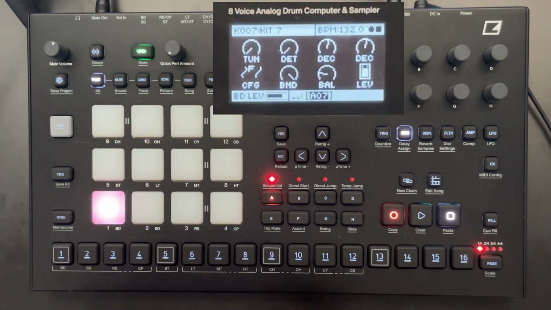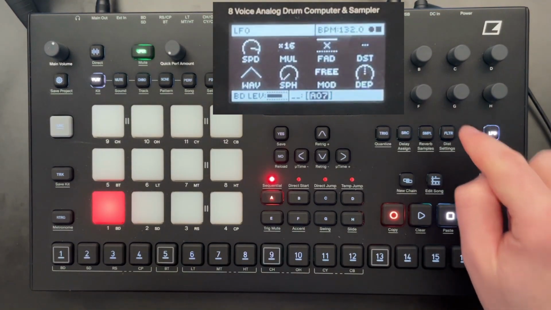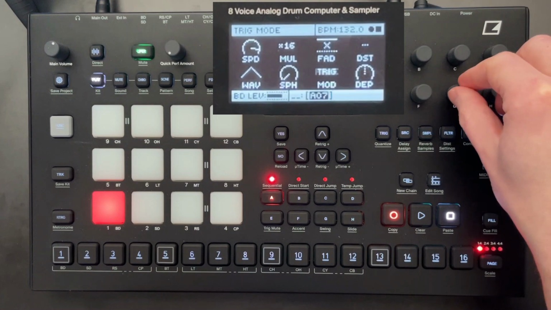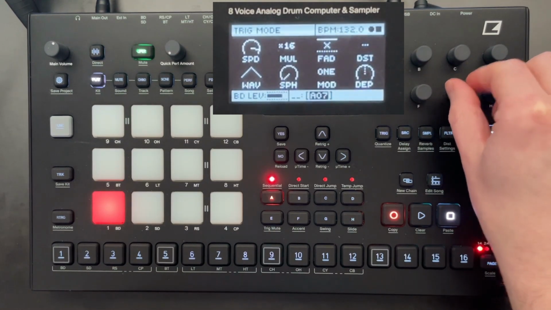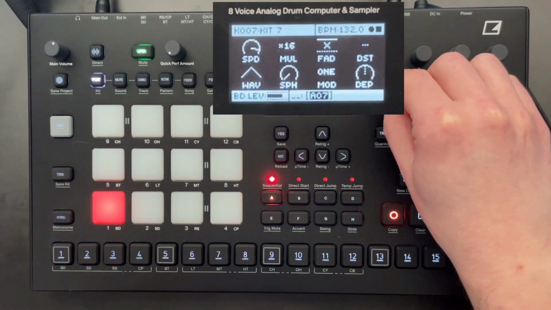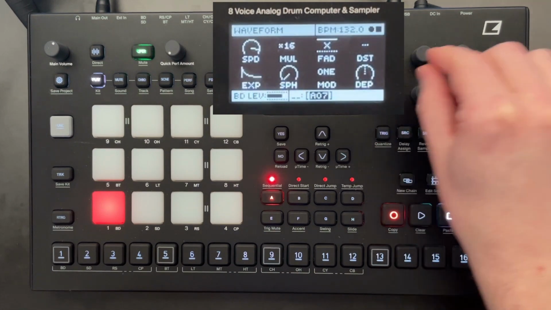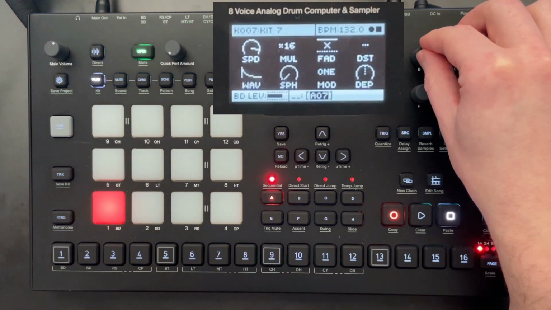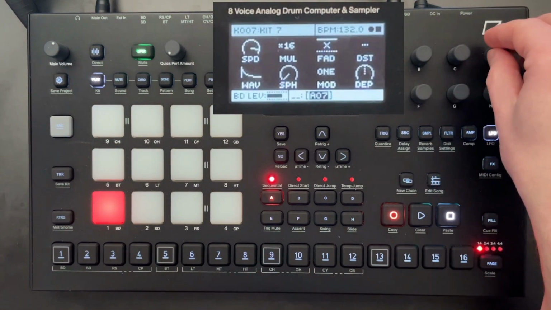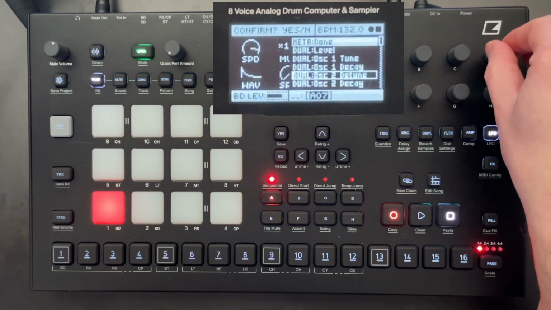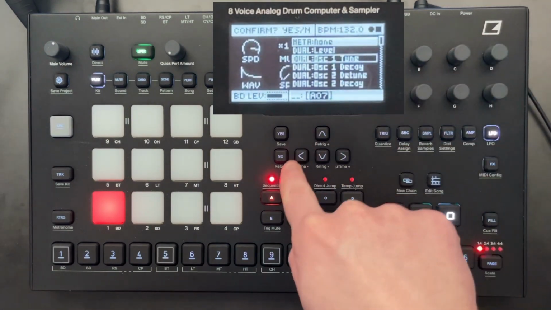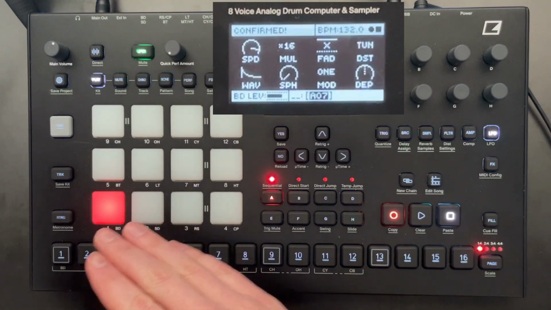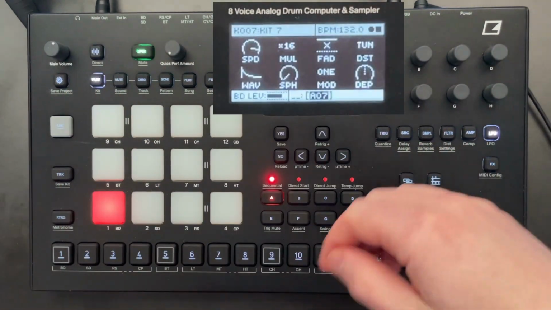So to hear this kick, we have to tweak it a little bit more. We start with the LFO and put it in the one mode and set up the expression wave, and maybe speed will be fine, and we set it to the oscillator 1 tune, so both oscillators will tweak this way.